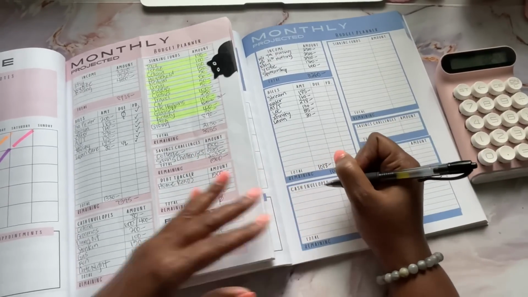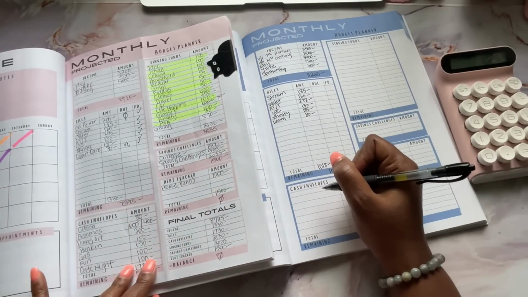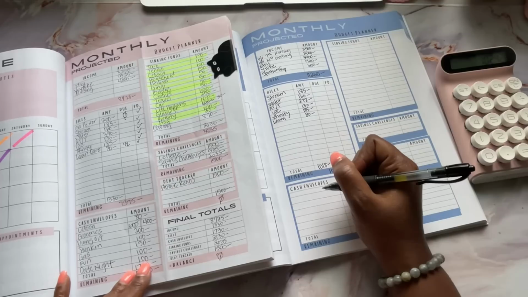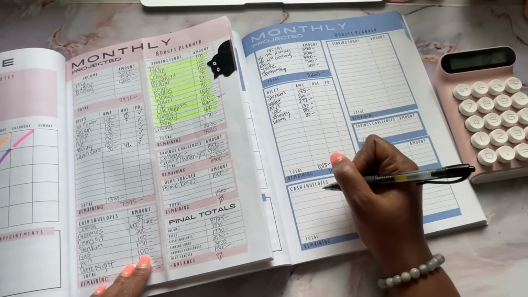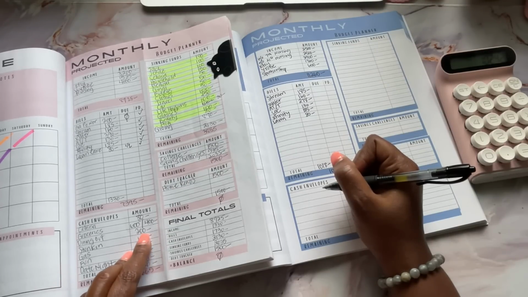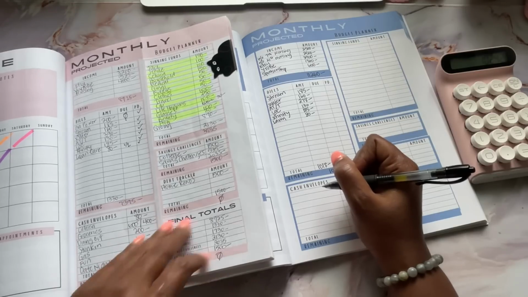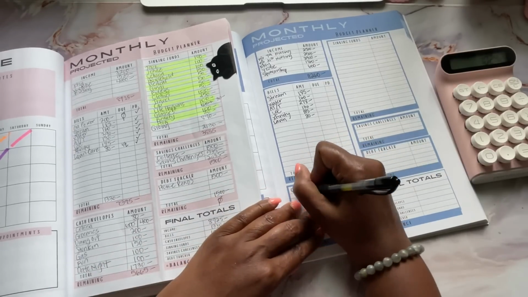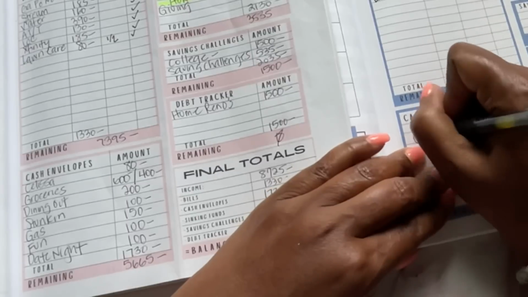As far as cash envelopes, I want to mimic what I did over here. Let me see, the only one I want to increase, I want to add a little bit more to fun. Gas, Dunkin', dining out. Yeah, I'm just going to add a little bit more to fun, like an extra $100. So let me carry over all these categories.